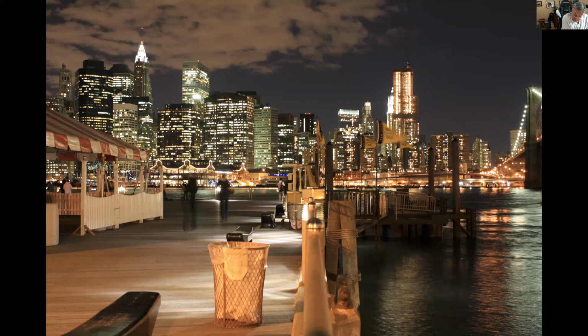This was taken in New York City. We're beside the Brooklyn Bridge. If you look on the far right, you can see the Brooklyn Bridge right there, looking over at Manhattan. And in the center is a place called Pier 17, where there's a bunch of restaurants and shops, and I think there's a concert area. And then right beside that, there's a maritime museum there. So it was a neat area.